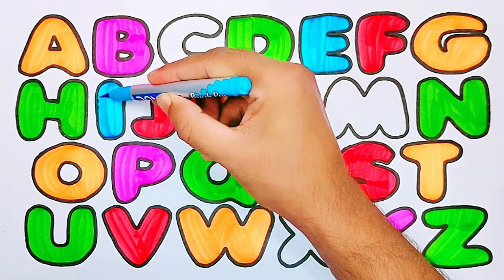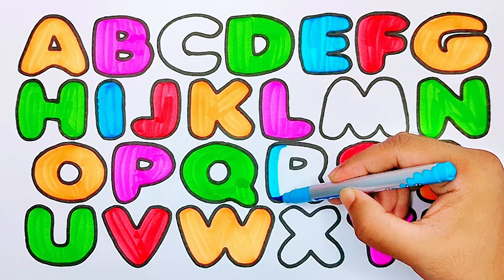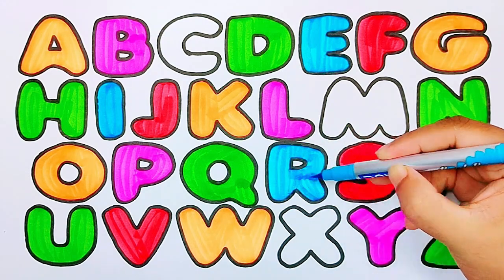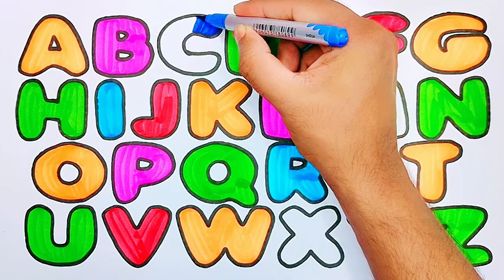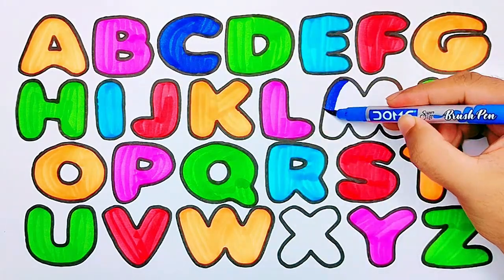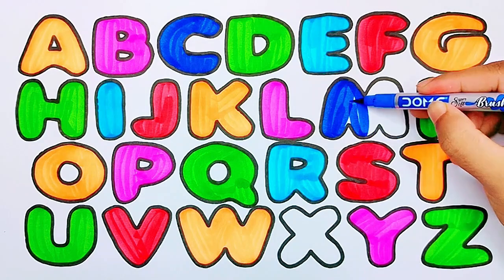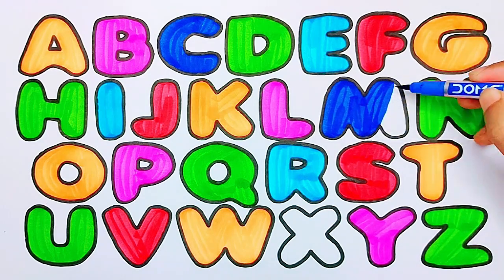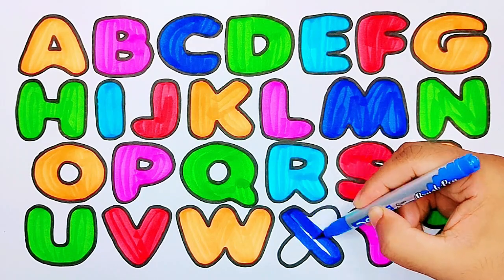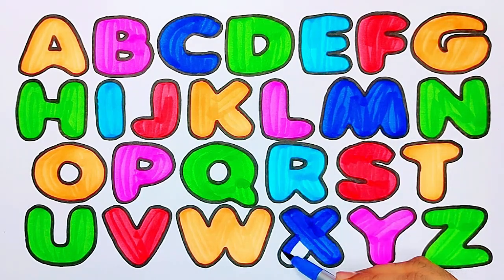I for ice cream. R for rainbow. Blue color. C for cat. M for mango. X for X-ray.